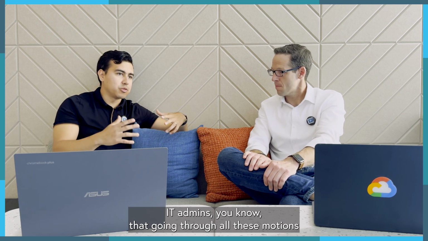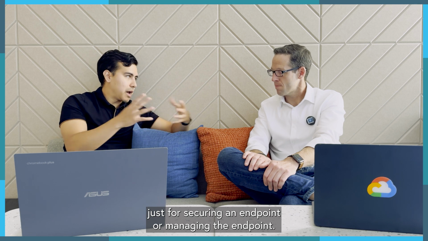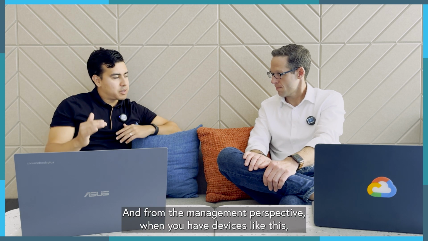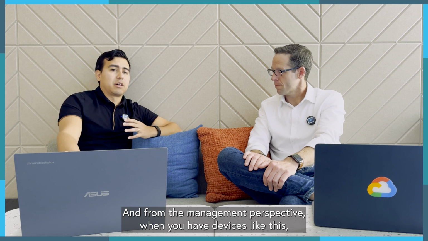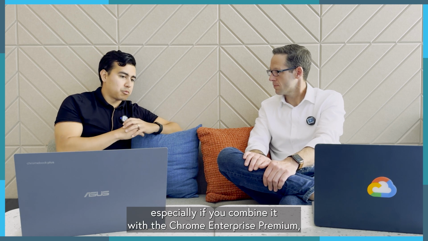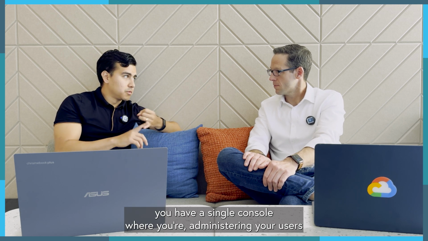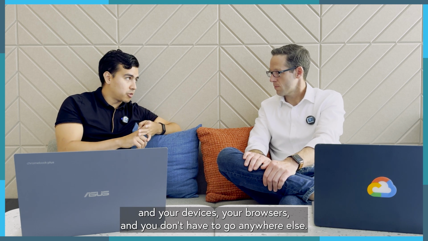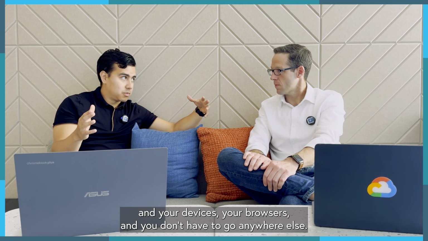Yeah, and you mentioned something very important, which is the fatigue that you called about IT admins, going through all these motions just for securing an endpoint or managing the endpoint. And I think that's also a great difference from the management perspective. When you have devices like this, especially if you combine it with Chrome Enterprise Premium, you have a single console where you're administering your users, your devices, your browsers, and you don't have to go anywhere else.